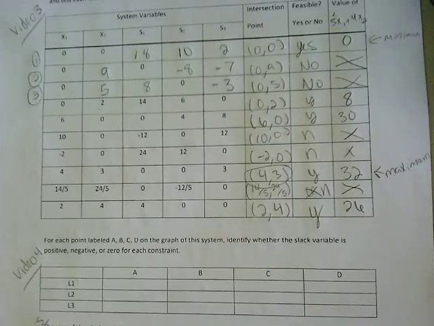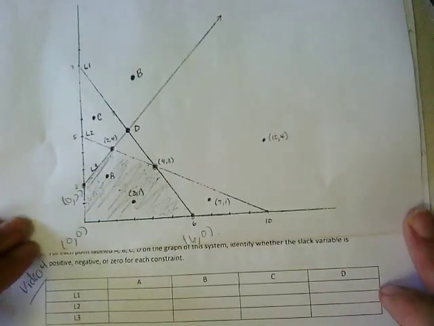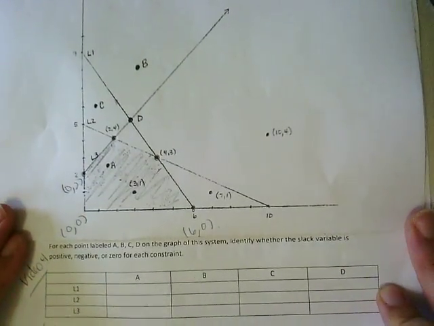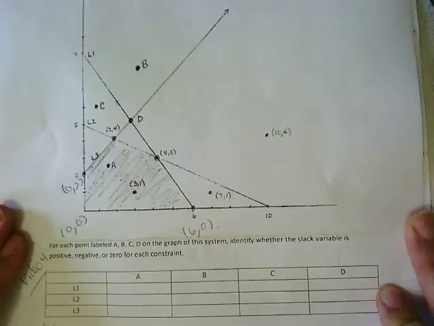Okay, guys, so if you want to get a better idea of what these slack variables do, watch videos 4 and 5. All right. My table that I have here to fill out for video 4 says: for each point labeled A, B, C, D on the graph of this system, identify whether the slack variable is positive, negative, or 0 for each constraint. So what we're going to do, these are all referring to this picture, by the way, our original picture. You might have noticed that I just have points all over the place.